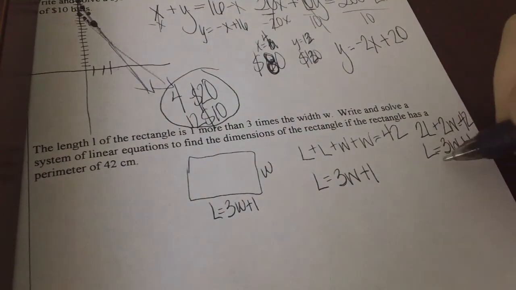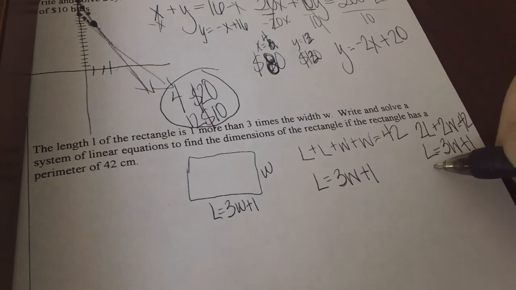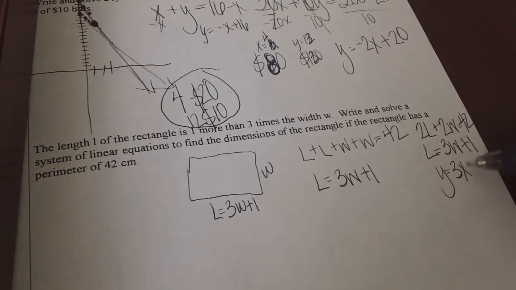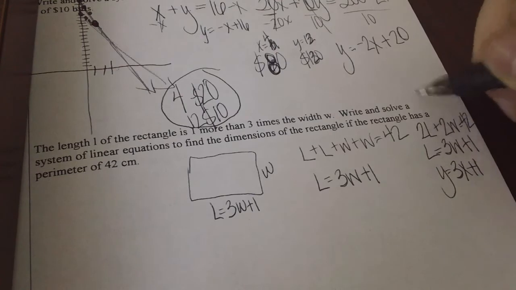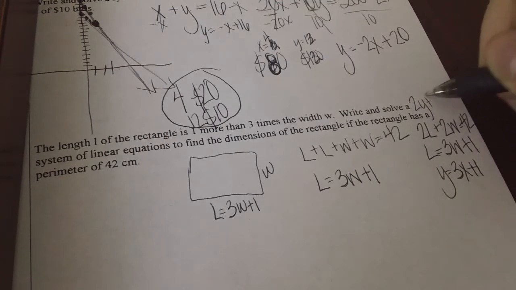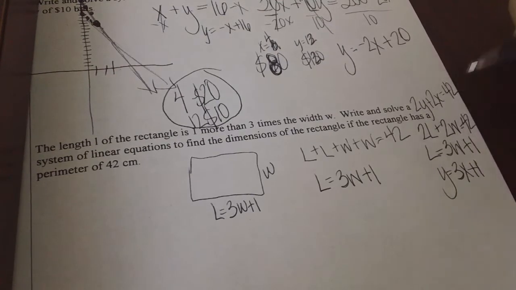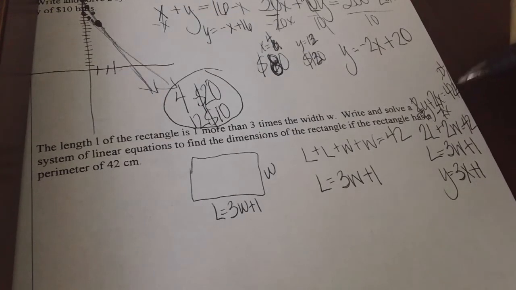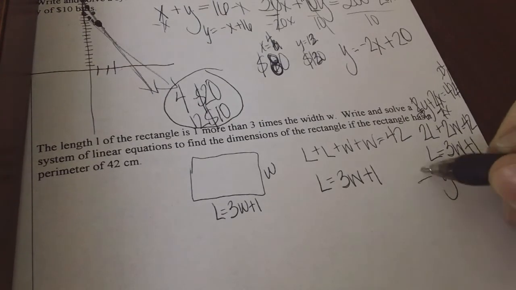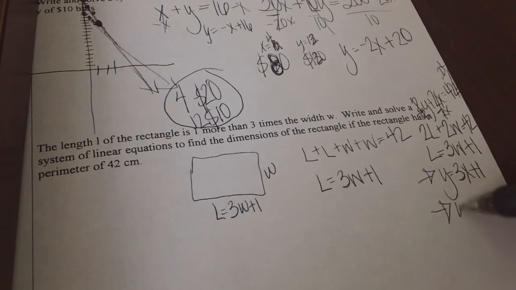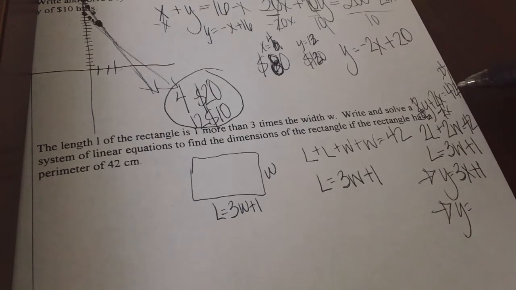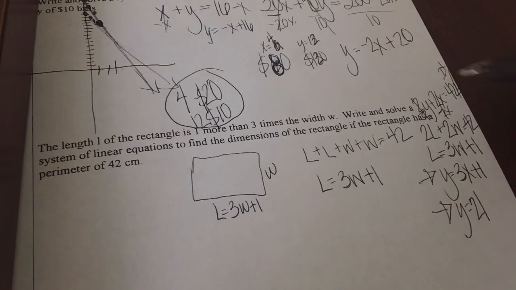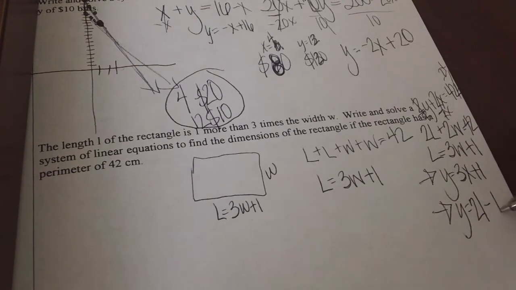I can solve these. I can rewrite this using x and y. So I might say y equals 3x plus 1. And if I rewrite this, it would be 2y plus 2x equals 42. So I would subtract 2x from both sides, divide by 2. So my first equation is here. My next one would be y equals 42 divided by 2 would be 21. Negative 2x divided by 2 would be negative 1x.